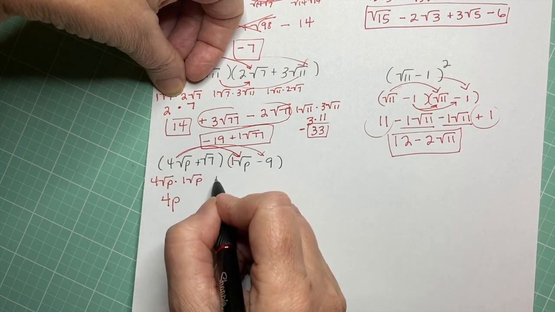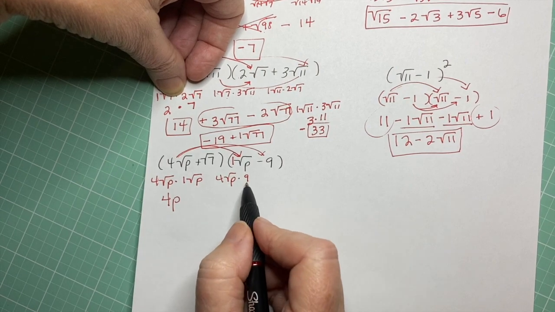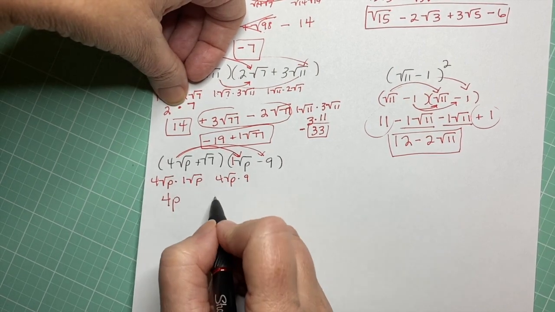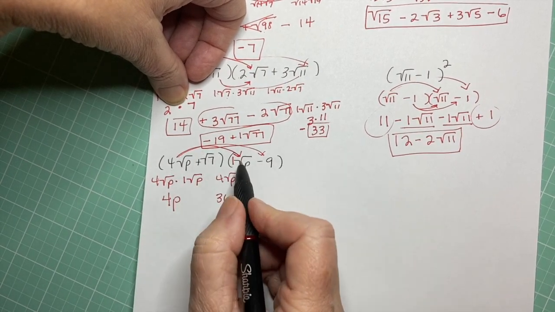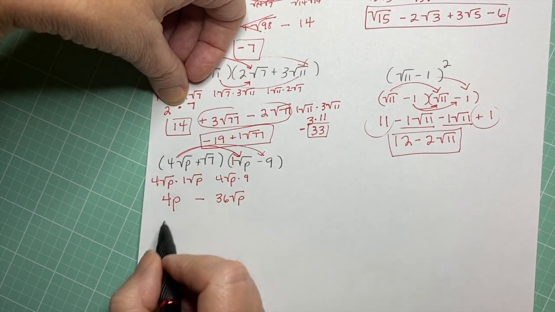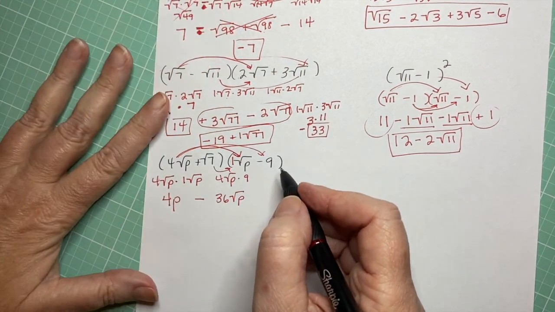Then you've got 4 square root of p times 9. So you're just going to do number times number. 4 times 9 is 36 square root p. And that's a negative there because a positive times a negative. Then we have the inside.